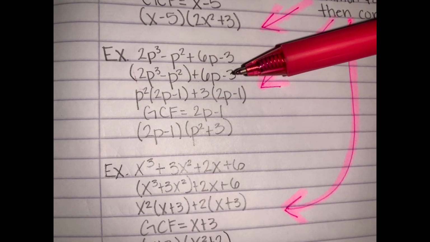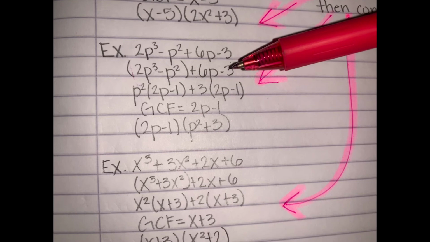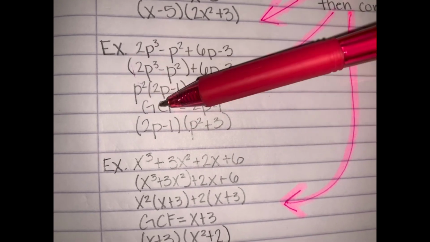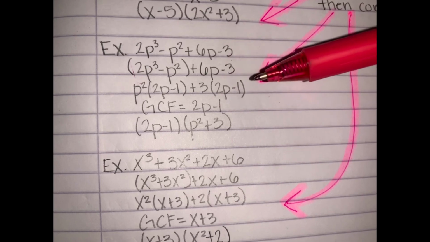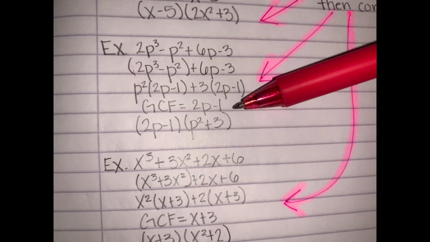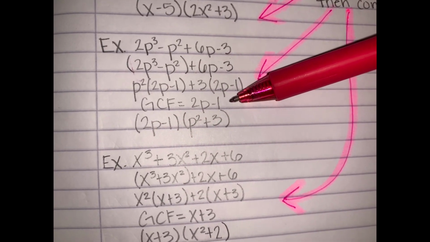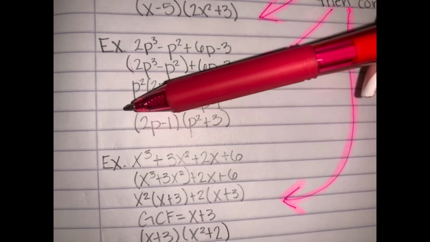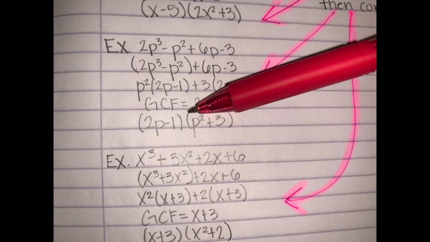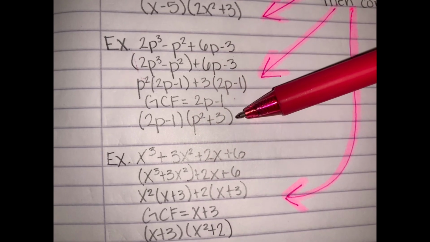And I factored out the greatest common factor from each group, so then I got p squared parentheses 2p minus 1 parentheses plus 3, 2p minus 1, and my greatest common factor was 2p minus 1. And then I factored the polynomial by factoring out the greatest common factor, which is this, which got me 2p minus 1 and p squared plus 3.